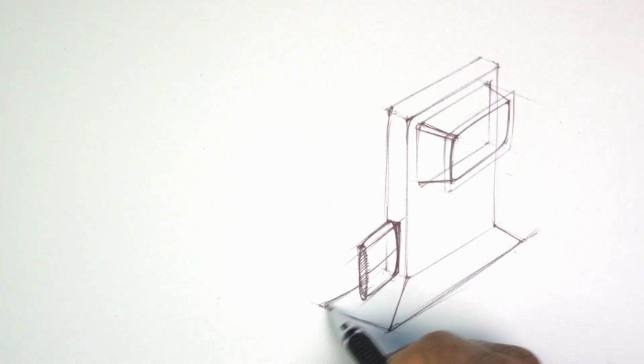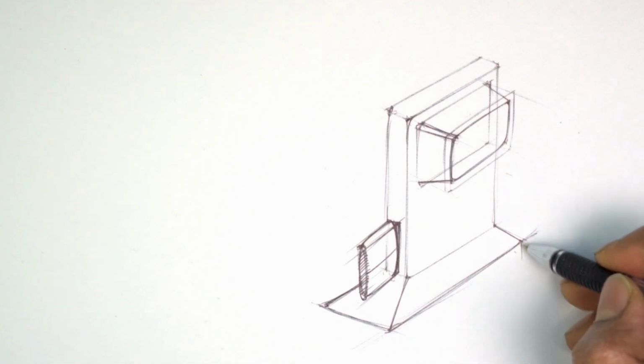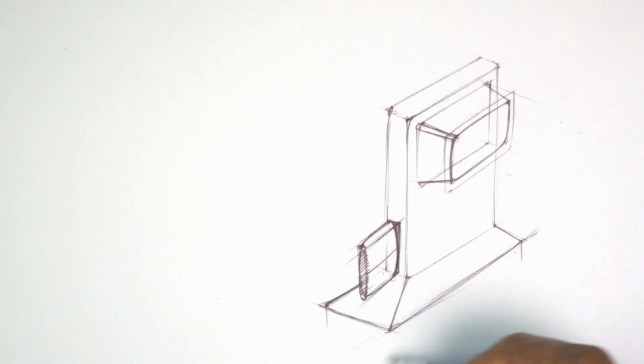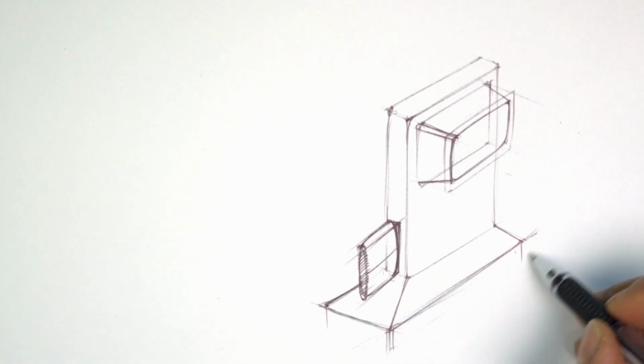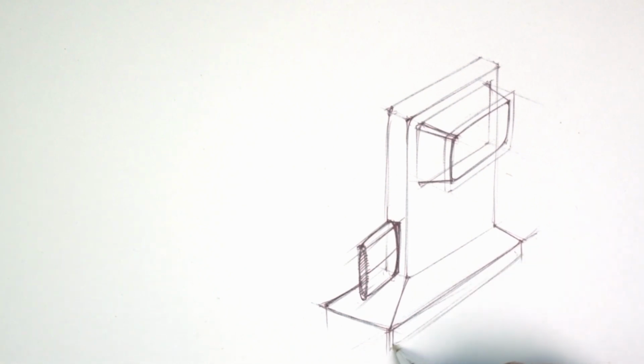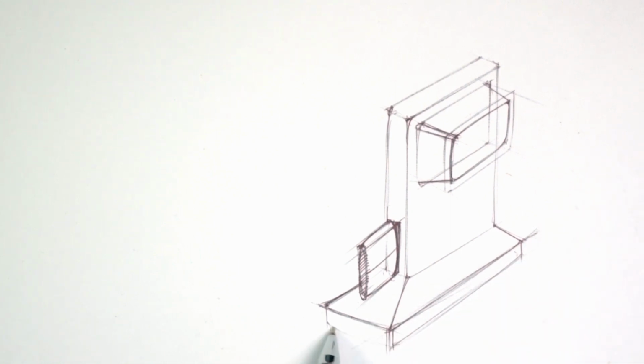So you can imagine any kind of product. You can add some buttons, maybe some wires, cables, maybe lens, speakers. So it's completely up to you. Complete freedom. This is just a technique.